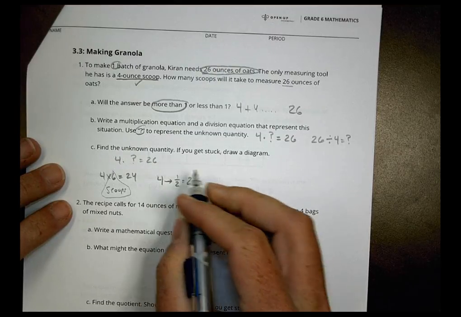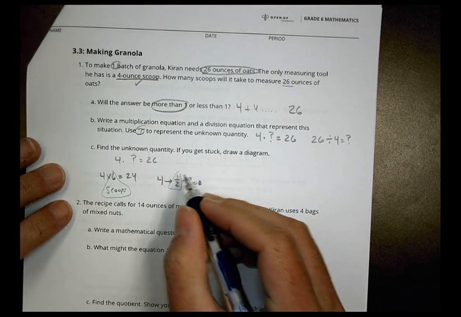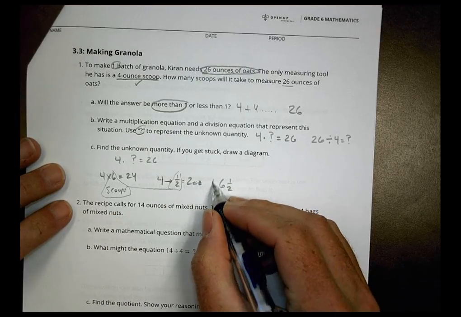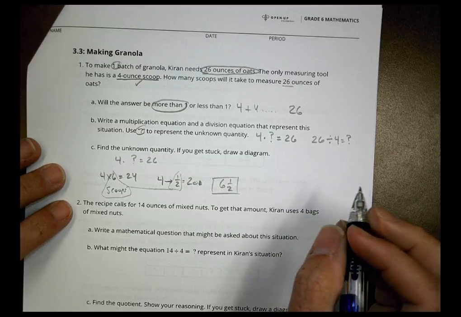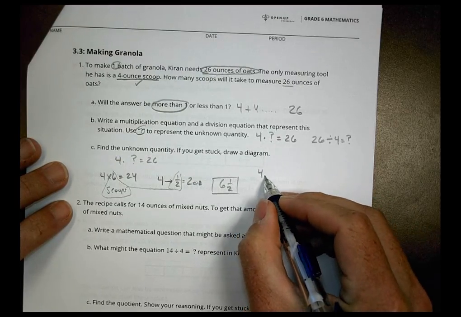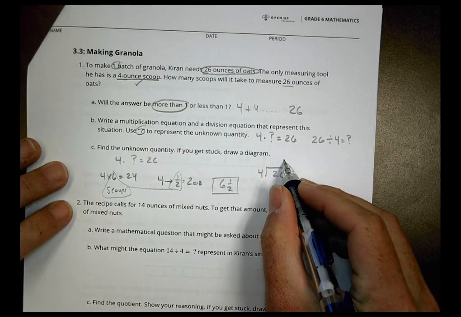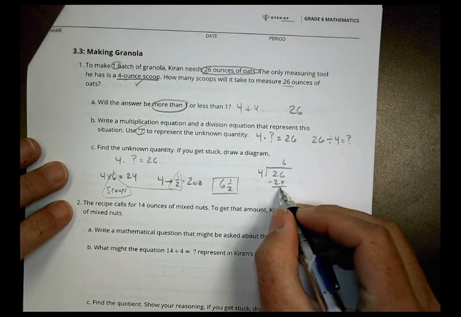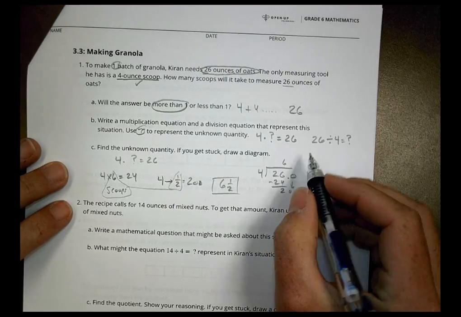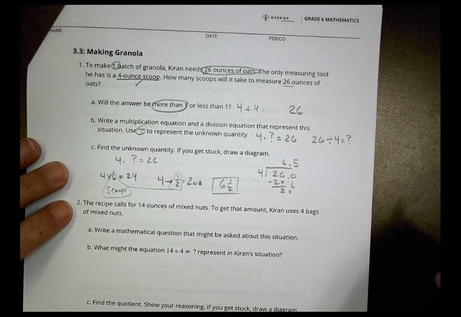So what I want is 6 scoops and a half a scoop. Combined, I want 6.5 scoops in order to get to 26 ounces. All right? If you think about 26 divided by 4, 4 goes into 26 six times, 24. We subtract and we have a 2 there. We bring down a 0. 4 goes into 20 five times, so we have 6.5 as a decimal answer.